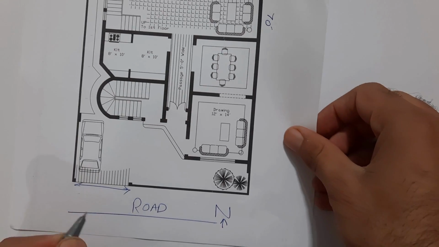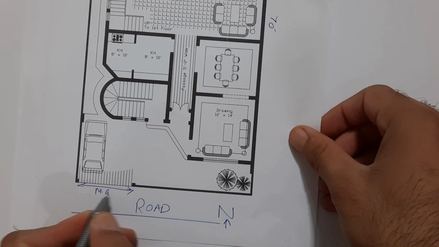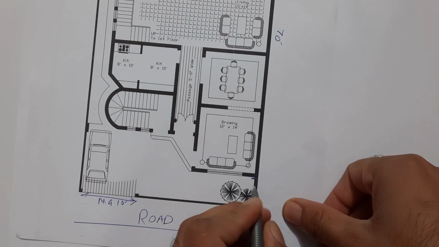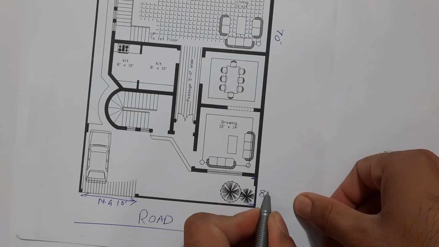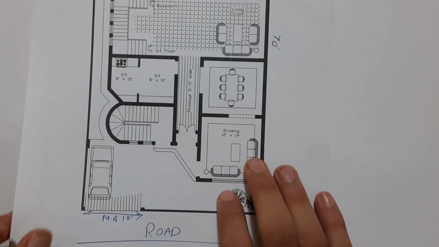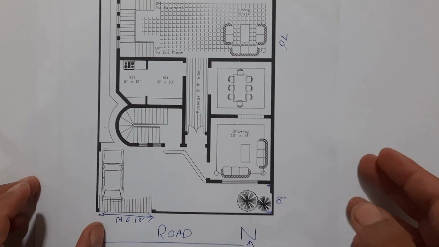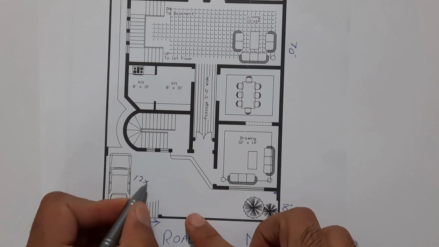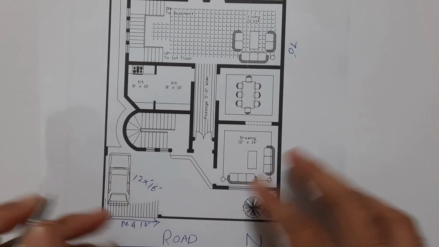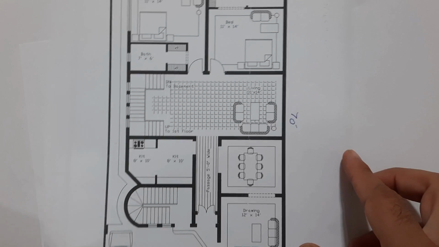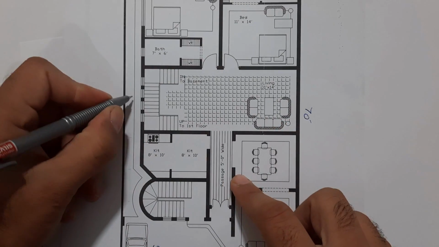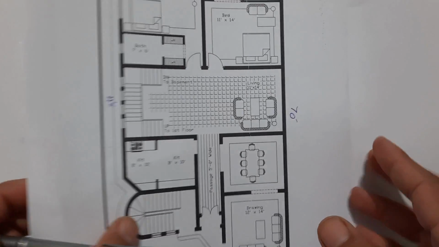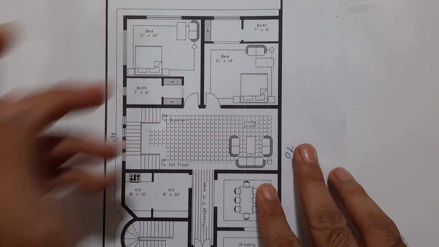Now guys, the first one we have, this is main gate, which is 10 feet. Here you can see this is lawn. Width of this lawn is 8 feet. In main gate we have also the car porch, which size is 12 by 16 feet. We have two passages. One is at the side, which width is 4.5 feet. At the back side also we have a lawn, which width is 10 feet.